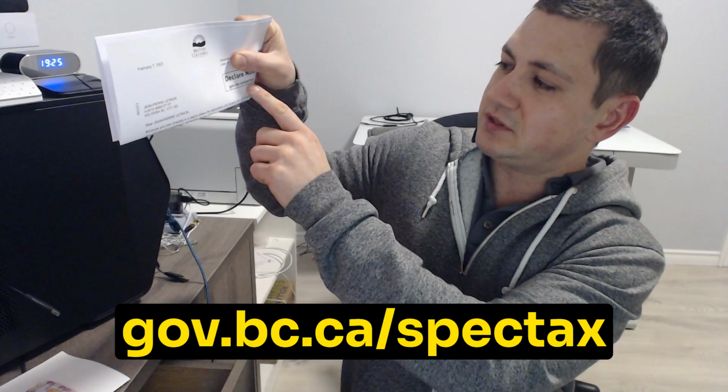Where you need to go is on the paper, you're going to see gov.bc.ca/spec tax. Go to that website, it brings you here. Now, if you scroll down on the website, you click the Declare Now button. And if you're changing one that you've already worked on, you can click this. And this is if you have your reference number. So always when you're done submitting a spec tax form, write down your reference number because you'll need that if you ever want to change it. And I want to submit a new declaration is what most of us are going to click.